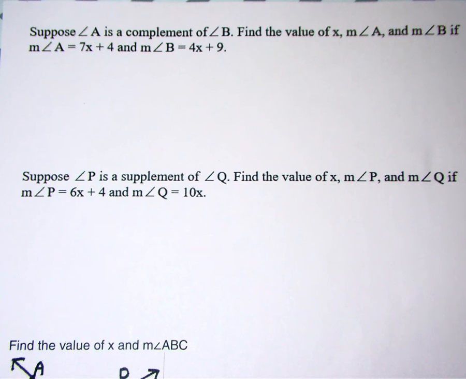Okay, on this lesson, what we've got today is angle pair relationships. We're going to start with the first one, and these angle pair relationships are supplementary, complementary, linear pair, and vertical angles. So let's start with the first one.